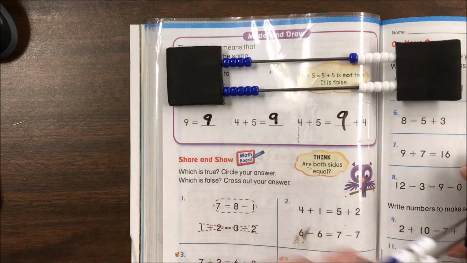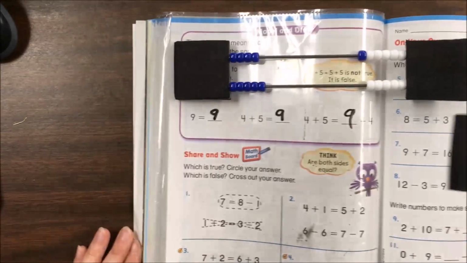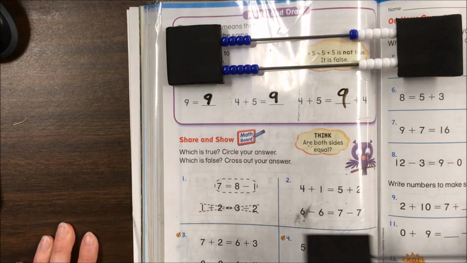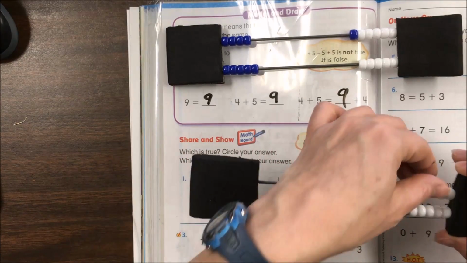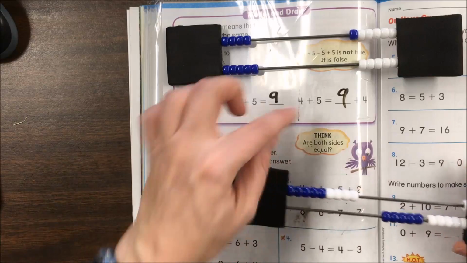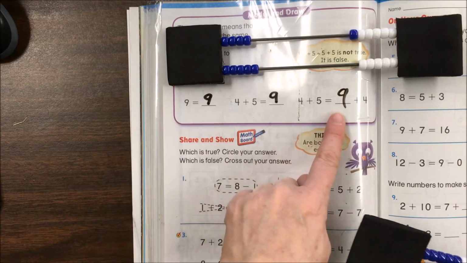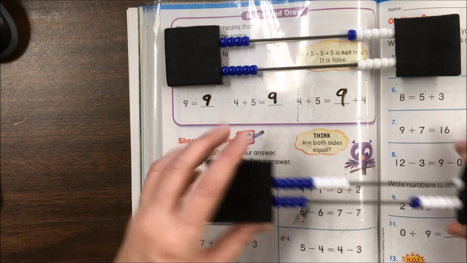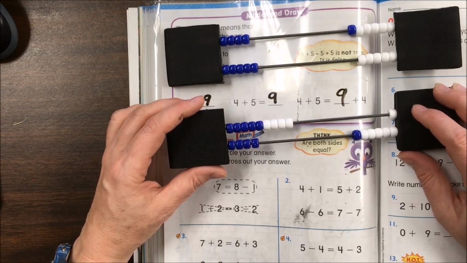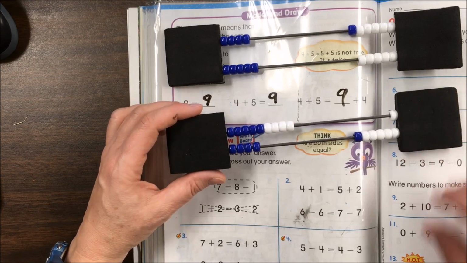But now let's look at this. 9 plus 4. 13. It doesn't just say 4 plus 5 is equal to 9. It says that 4 plus 5 is equal to 9 plus 4. Are those two the same? It equals 13. That's nowhere near the same.